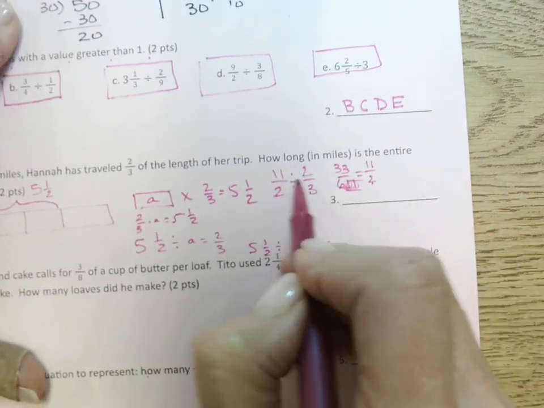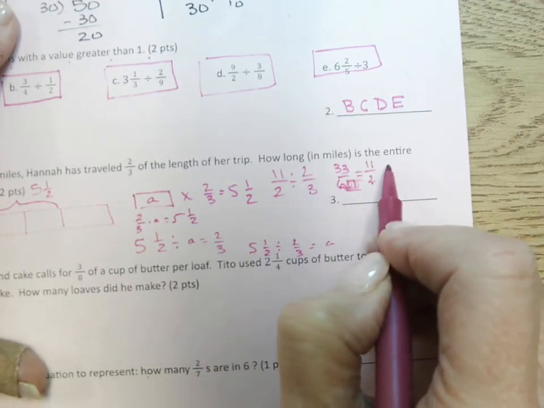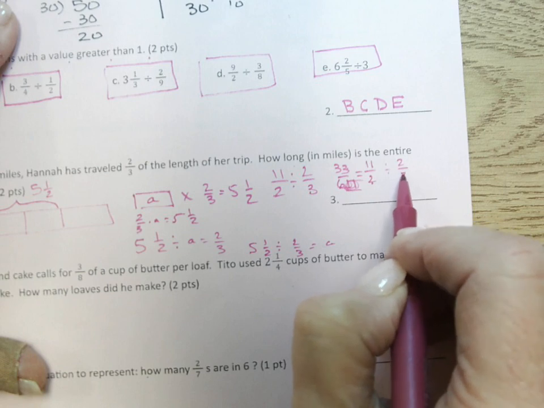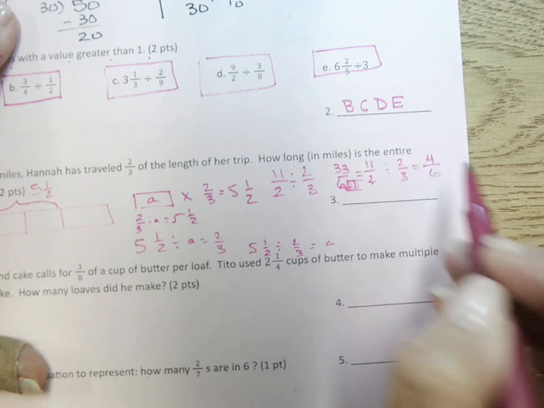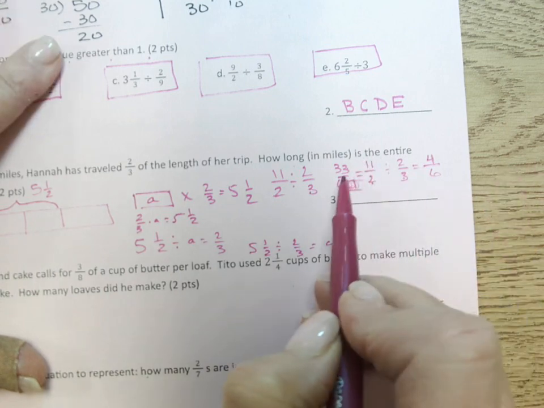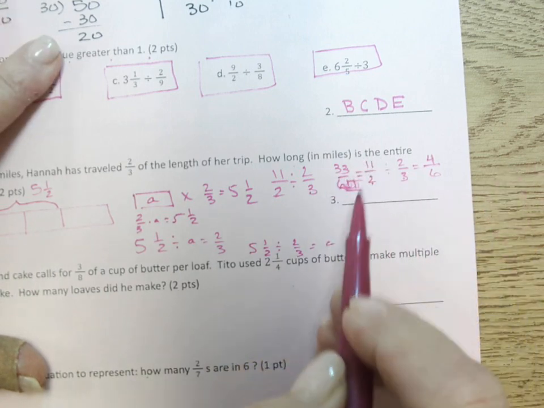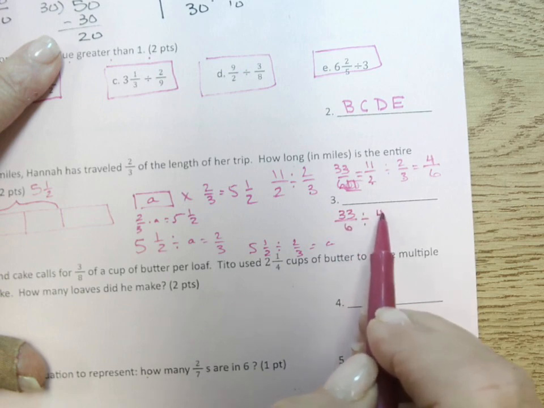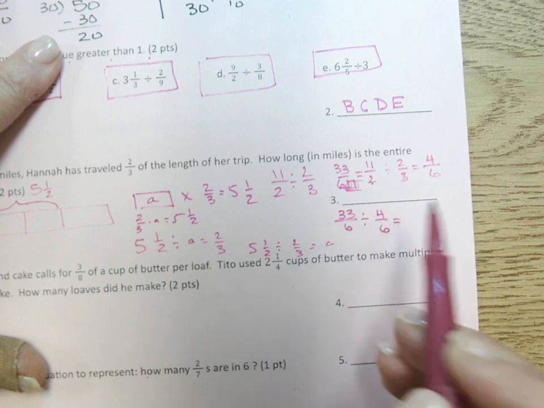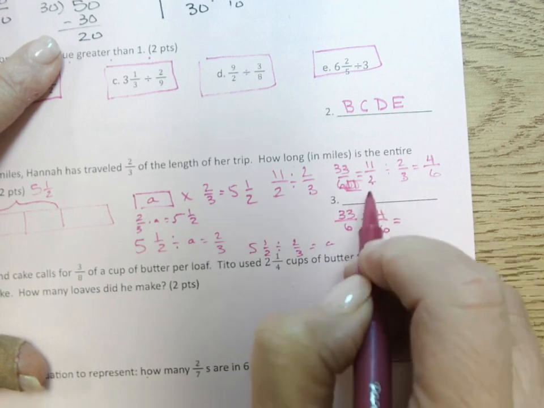And then I have 2/3. And that is equal to 4 sixths. So my math problem is 33 sixths divided by 4 sixths. So my answer is 33/4.